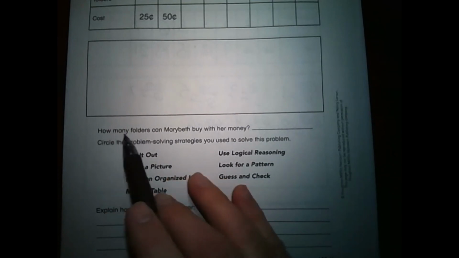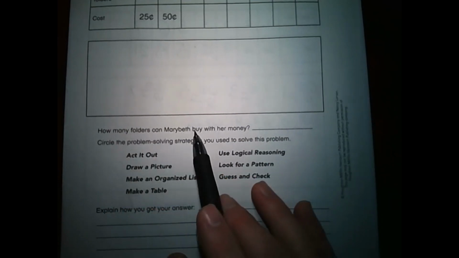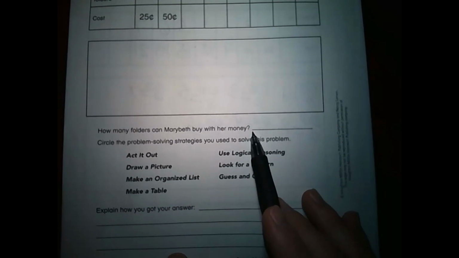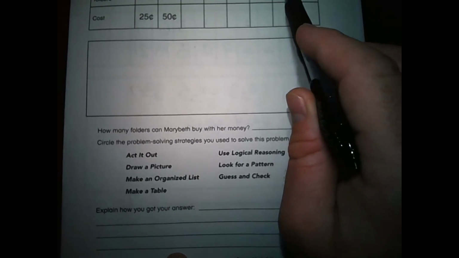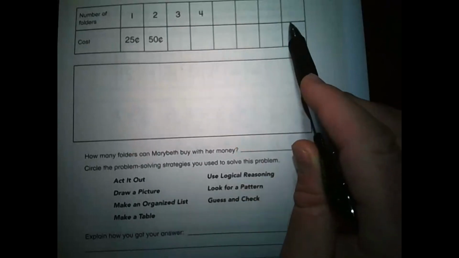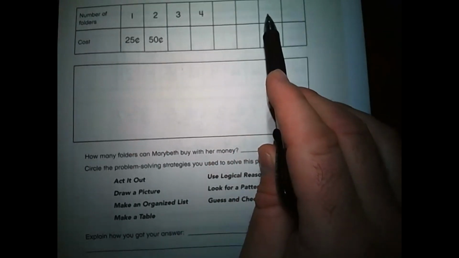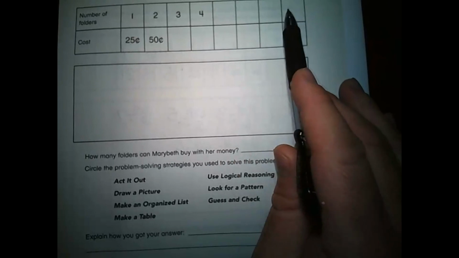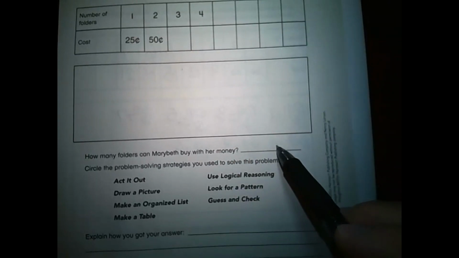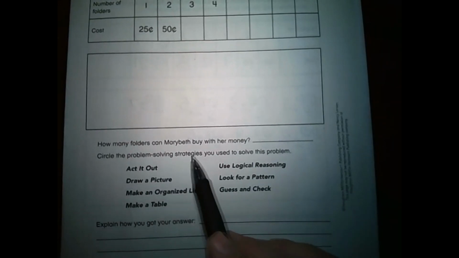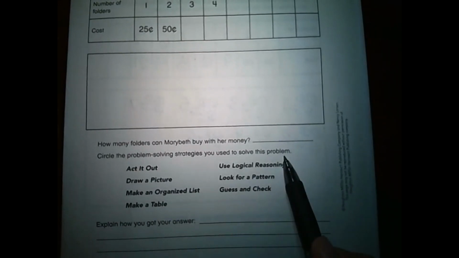As you are completing this worksheet, after you draw everything out down here, you're going to go down to the bottom half of your page. It's going to ask, how many folders can Mary Beth buy with her money? So once you get your answer, you're just going to take the number from this top row here, the biggest number you get to. You can get to 5, 6, 7, you might even get to 8. Whatever the biggest number is, you're going to plug it in right here. Okay? And that is going to ask you to circle the problem-solving strategies you use to solve this problem.